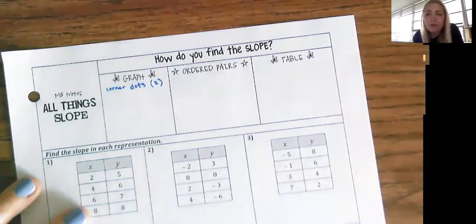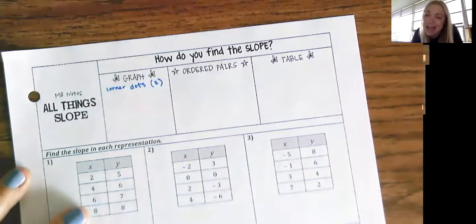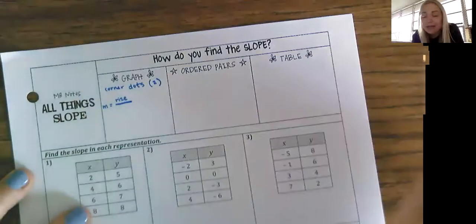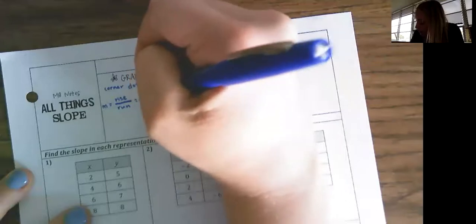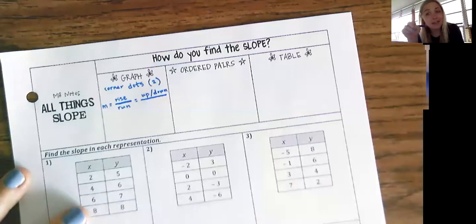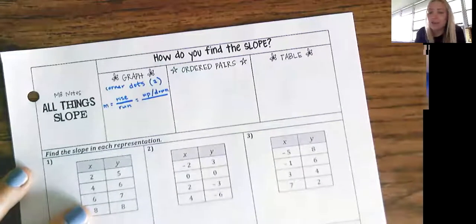First thing that you always want to do is draw your corner dots. You always need 2 corner dots at the corners there, and then you can find your slope. So we always write down m equals, and it's always going to be a fraction. The numerator of our fraction is the rise, and the denominator is what we call the run. So what does that mean? Well, the rise is going to be how far up or down your graph goes. So if it goes up, it's a positive in the numerator. If it goes down, it's a negative in the numerator.